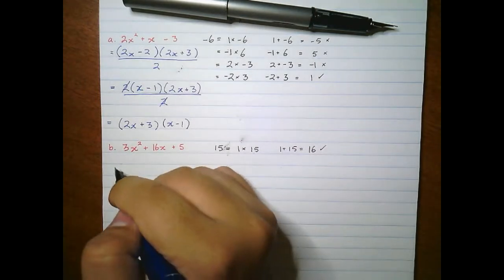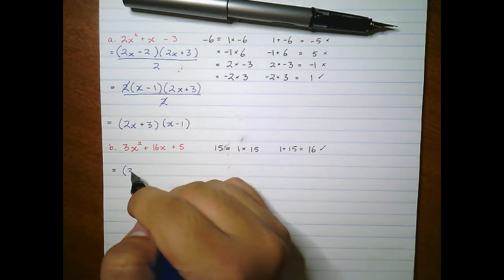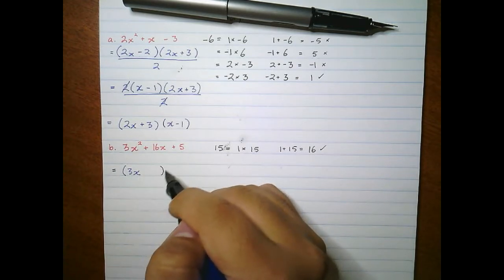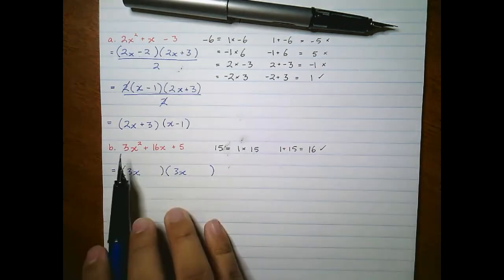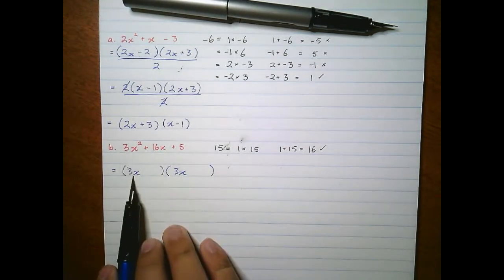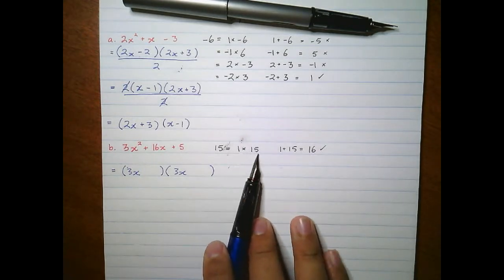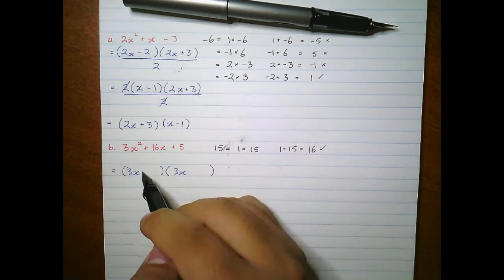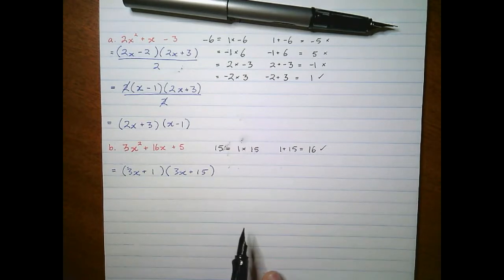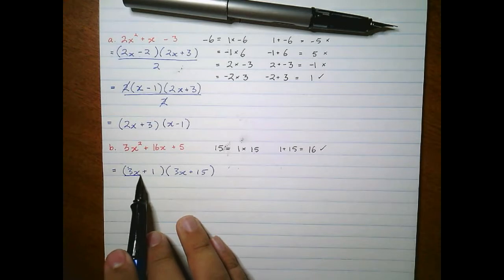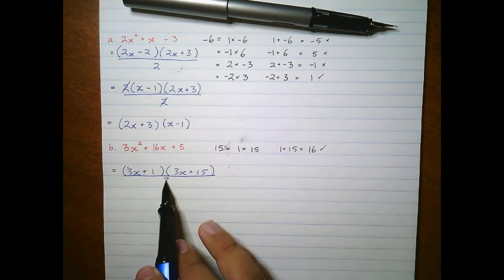Now remember, this is going to factor into 3x and 3x. So no matter what this is, it's going to be 3x and 3x. Then whatever these are, 1 and 15, just put 1 and 15. But whatever we find, we're going to divide everything by this number, so it's going to be 3.